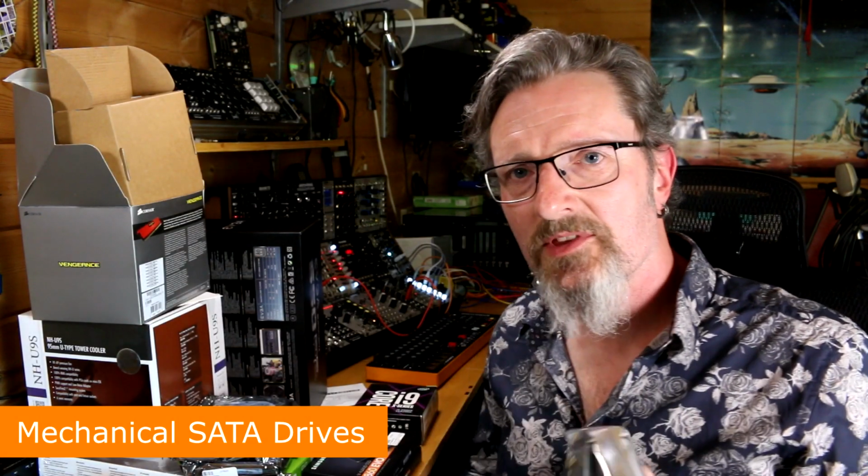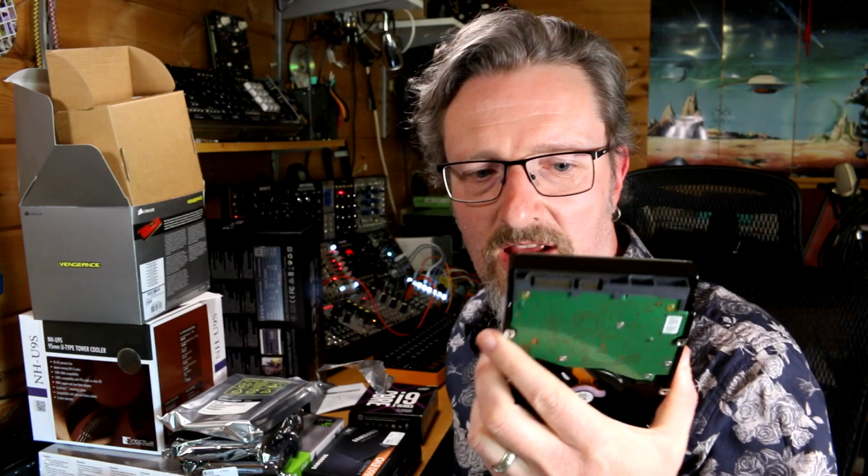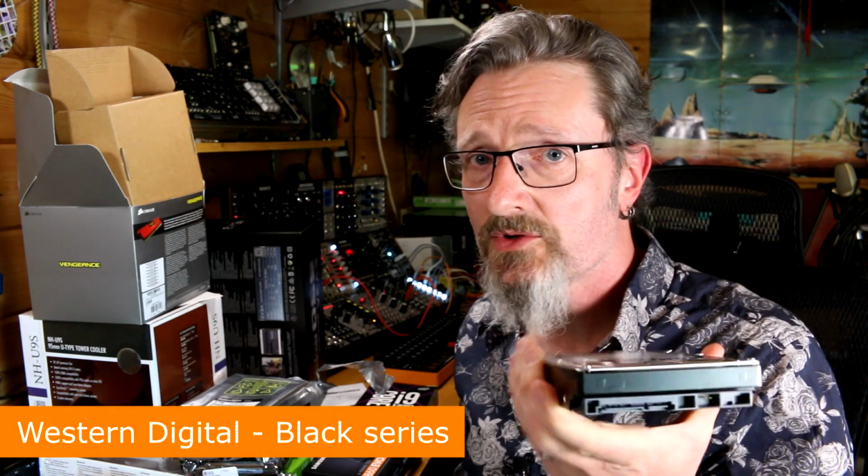Mechanical hard drives. Remember these? Yeah, well, we still use them because we have a lot of samples to store. We have a lot of audio and video to store. So mechanical hard drives are still very much a thing. The best you can get, usually, are Western Digital, these 4 terabyte ones, are flipping awesome.